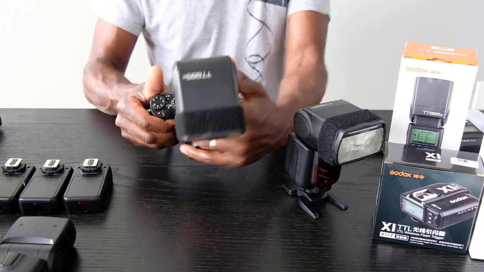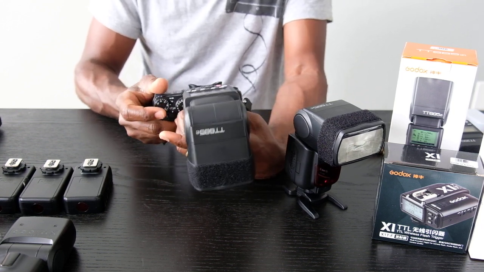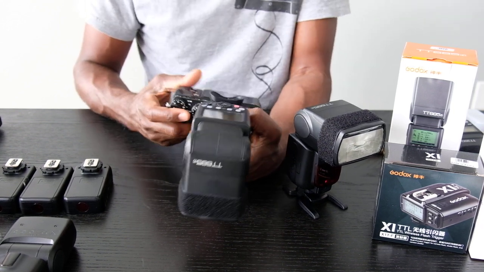Okay, so let's take a look at the TTL and high-speed sync operation of the flash. So I've got it on camera.